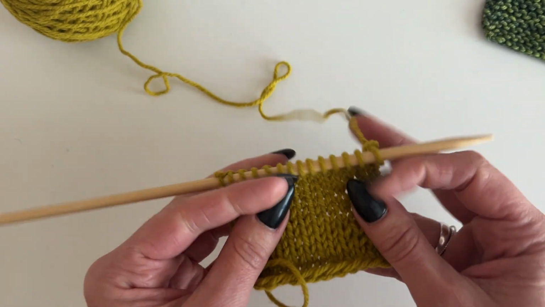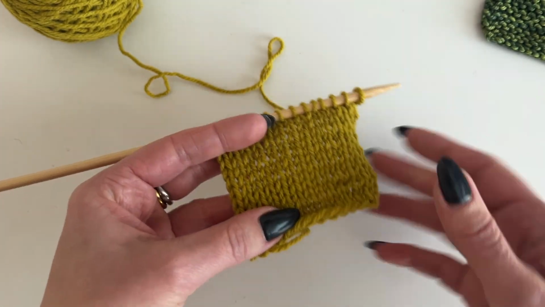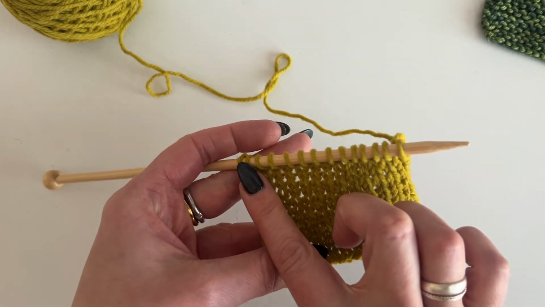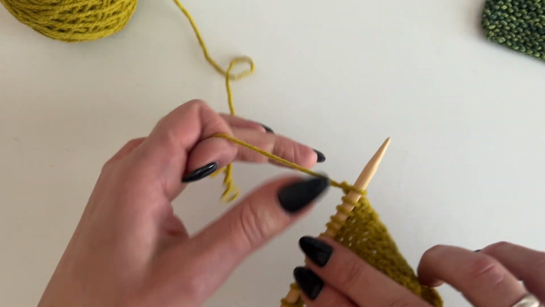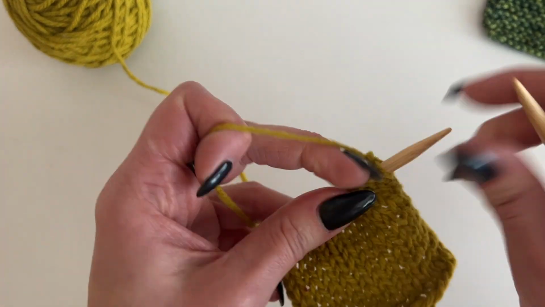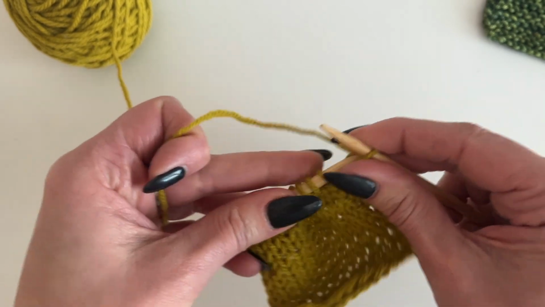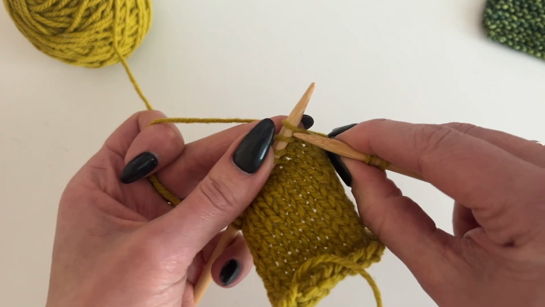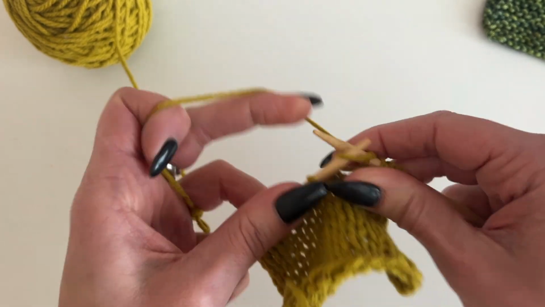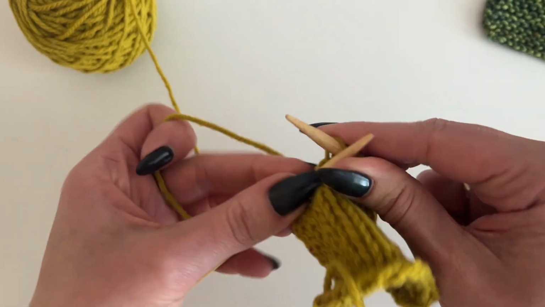So when we're on the side with the V's facing us, and this is considered the right side, you knit all of these stitches. Then when you get to the other side, there's a different pattern facing forward, and that looks like purl stitches, and you purl on that side. So I'm going to knit all the knit stitches. And then when I flip, I will purl the other side.